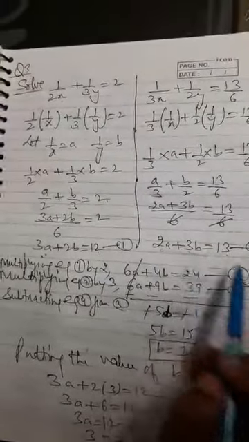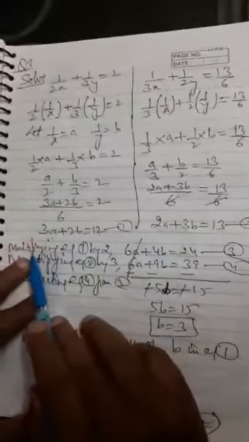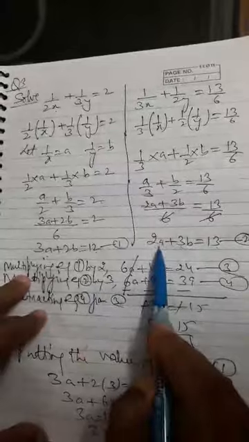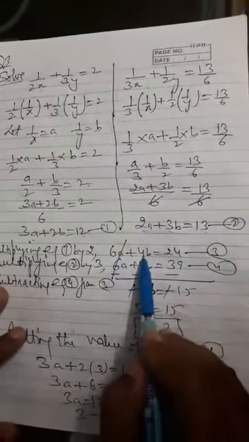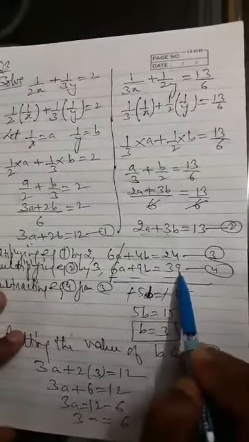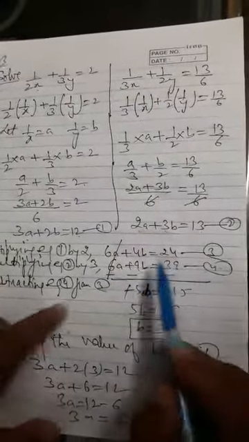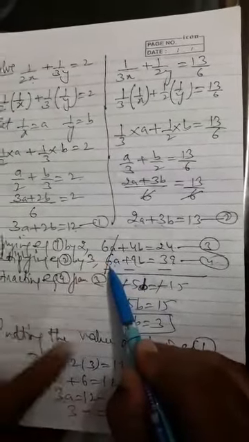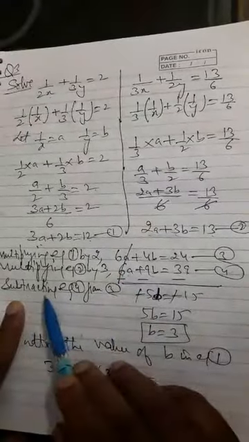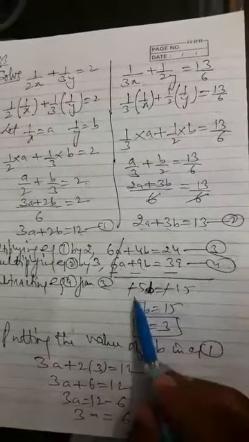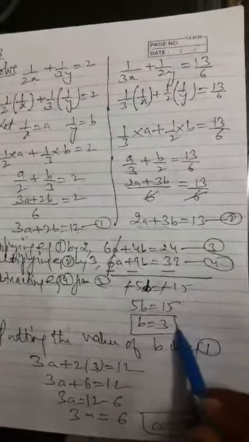Now I want to equate the coefficient of a. So what I am writing here, multiplying equation 1 by 2 and 2 by 3. So I will get 6a plus 4b equal to 24. 6a plus 9b equal to 39. Fourth equation. a cannot be cancelled because both are positive sign. Now what you will write? Subtracting equation 3 from 4, you will get 5b equal to 15 and b is 3.